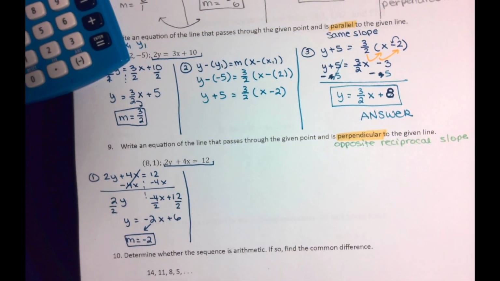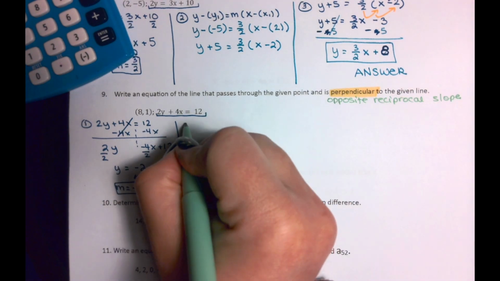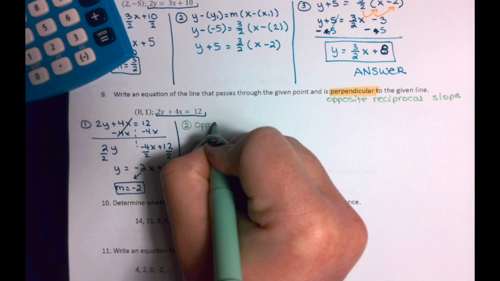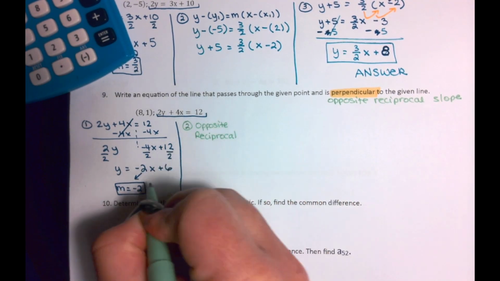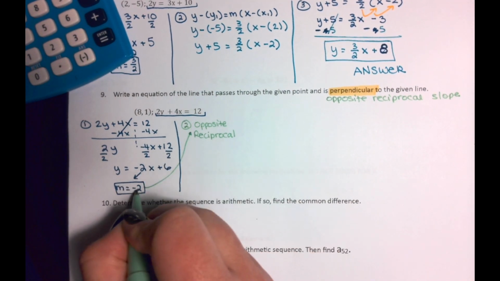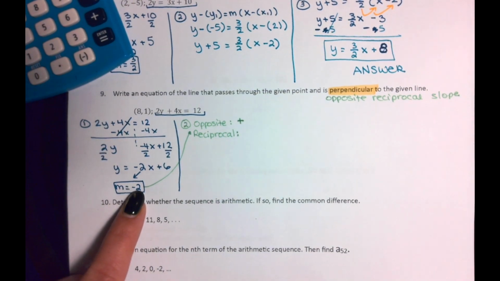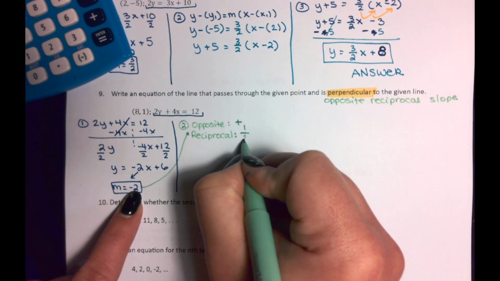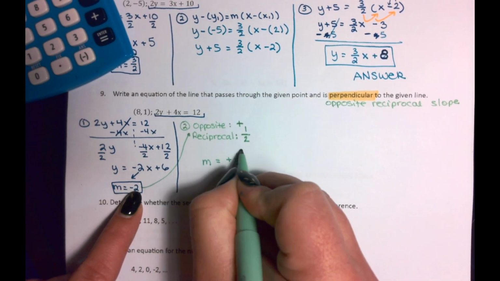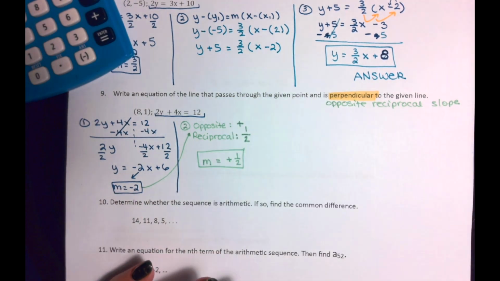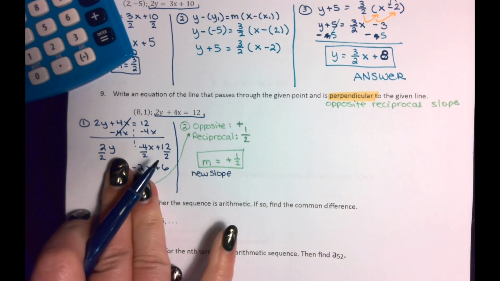After you get your slope, that's where you're going to do the opposite reciprocal. So since this is a negative, opposite would be a positive. Since this is a 2, opposite will be a 1/2. We would flip it. So that means my new slope is a positive 1/2. After you get your new slope, you don't need the old one. This one's gone. It disappears.